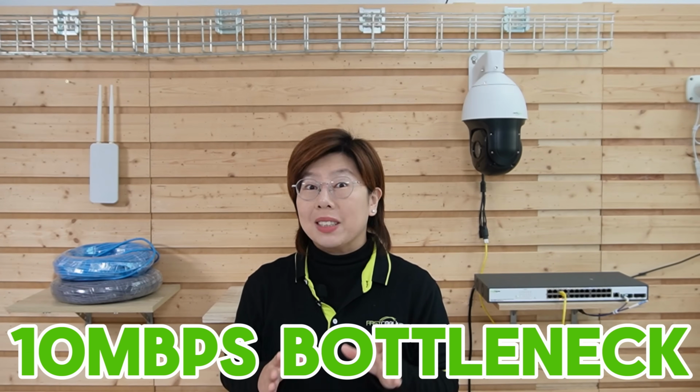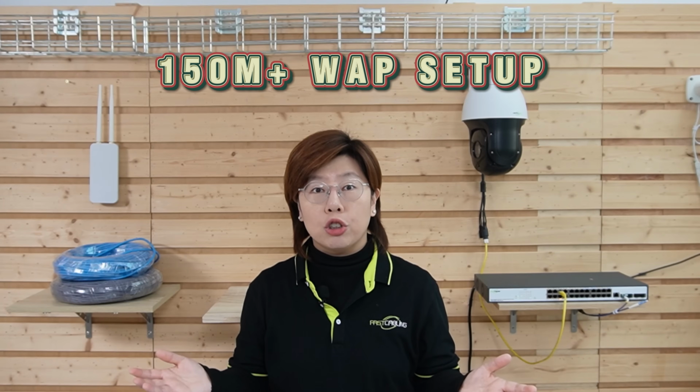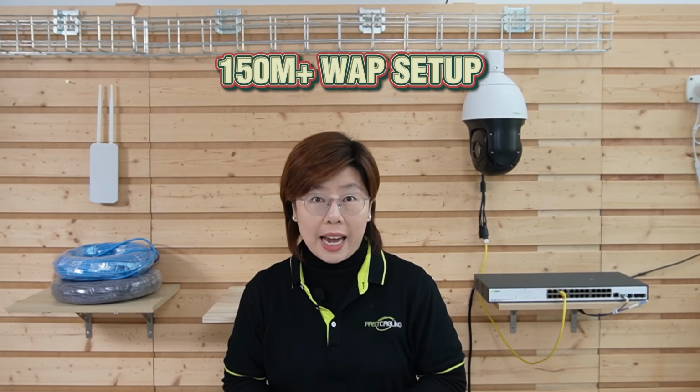So 10 megabits is a bottleneck. So how do we get data and power beyond reach without dumping the port down to 10 meg?